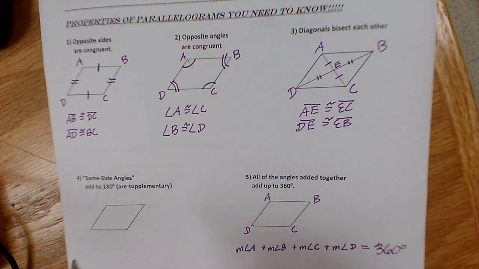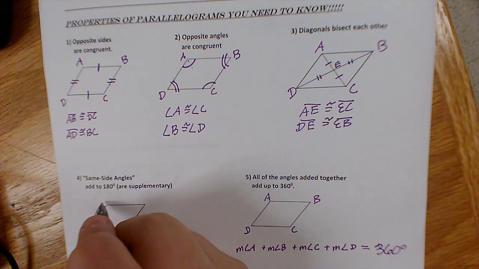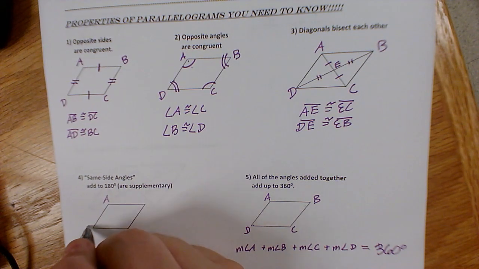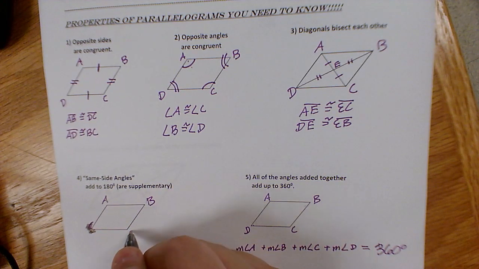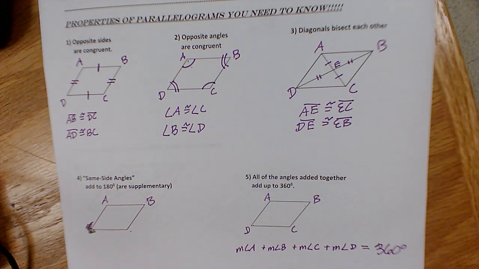Same side angles add to 180. So I don't want to go through every single instance of, I was calling this C as a beautiful C, and this is, Mr. Taylor is going to try to fix this in a second.